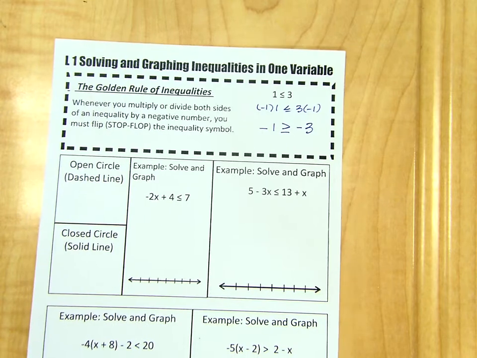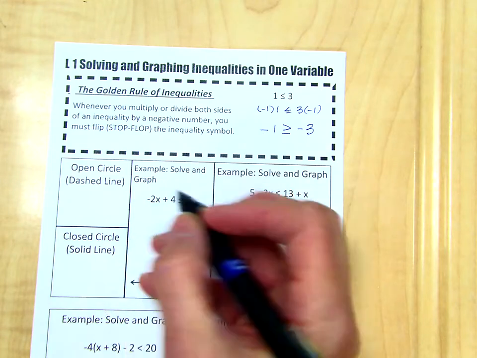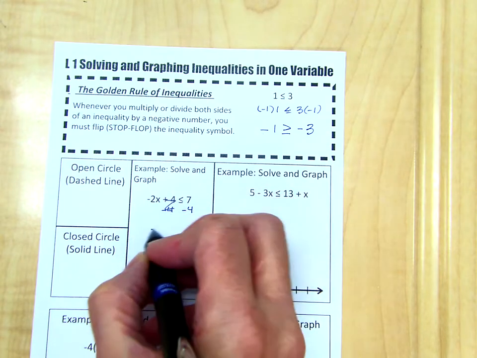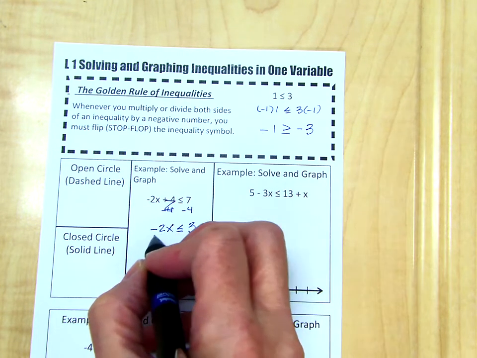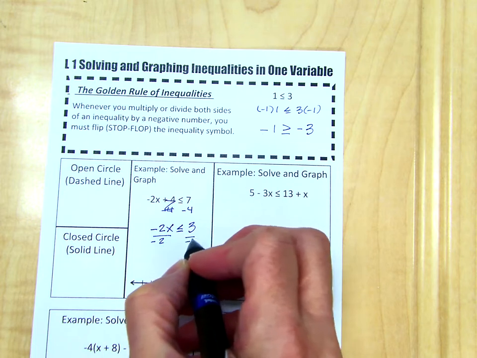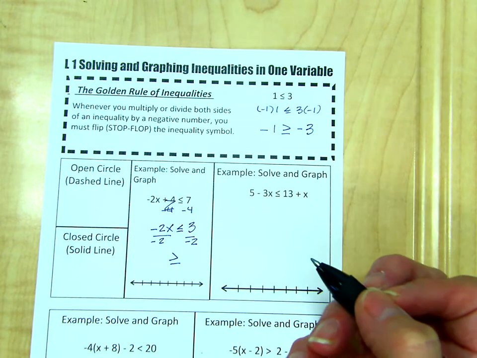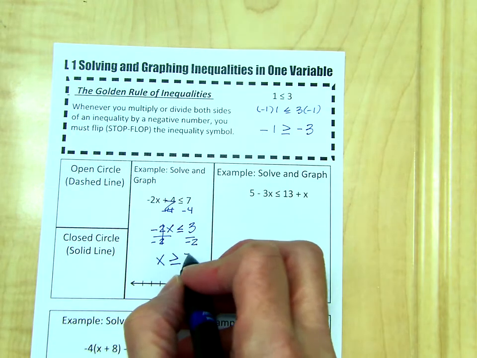So let's look at some examples. We have this first example here where we need to solve for x. So we're going to subtract 4 from both sides. We get -2x is less than or equal to 3. And at this point, we are going to divide by a negative number. So we stop and we flip that inequality sign.